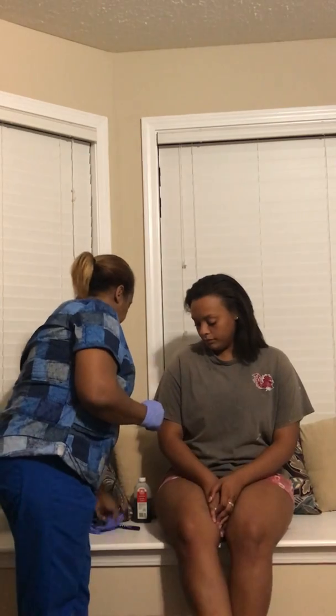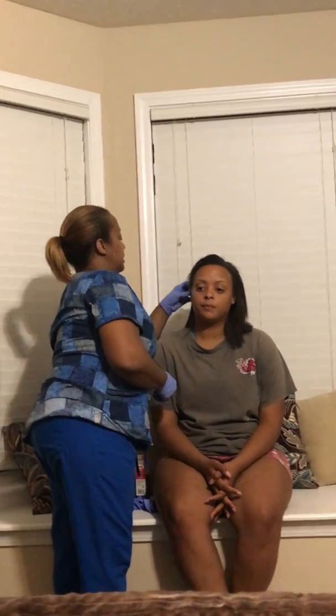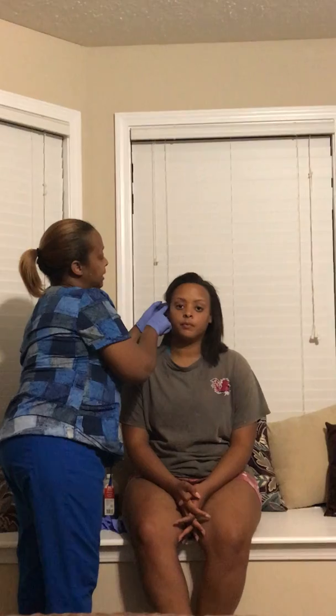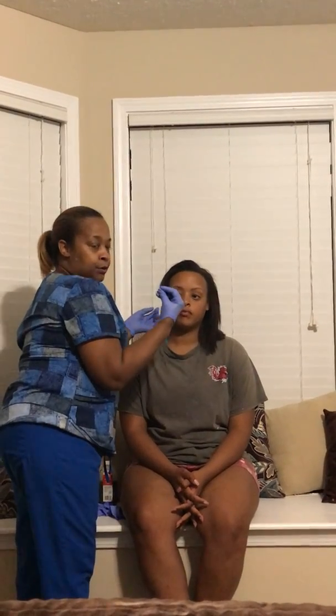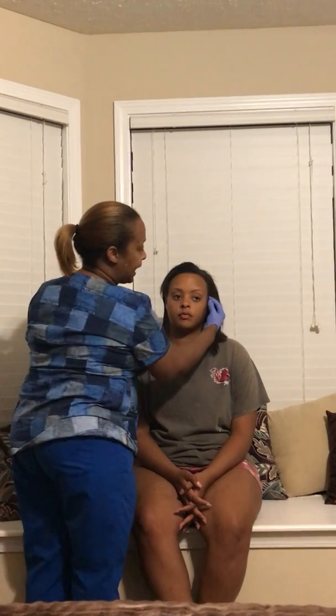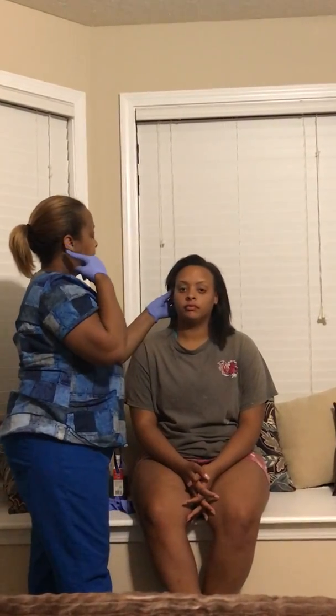While you're checking the ears, you can check for uric acid buildup. That's little tophi that are located right along the top of the ear, and it's just a hard calcified buildup of the uric acid, located just outside the top of the ear.